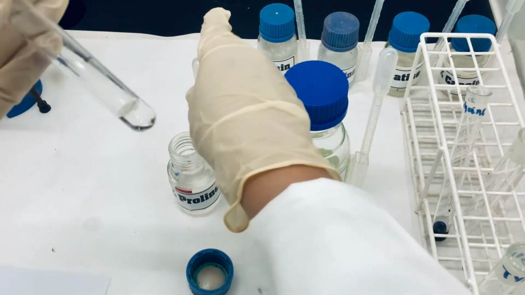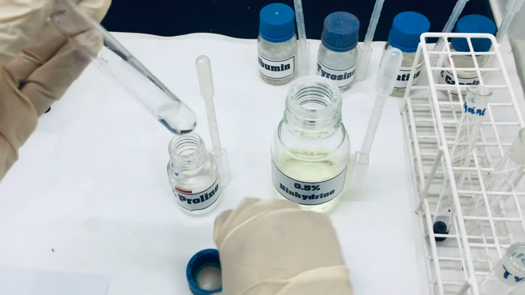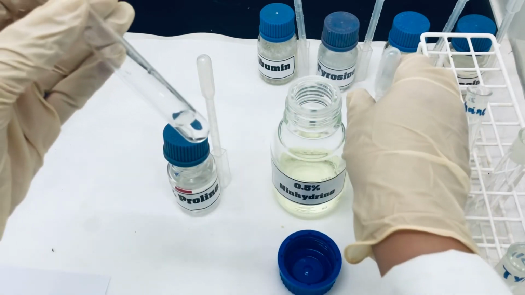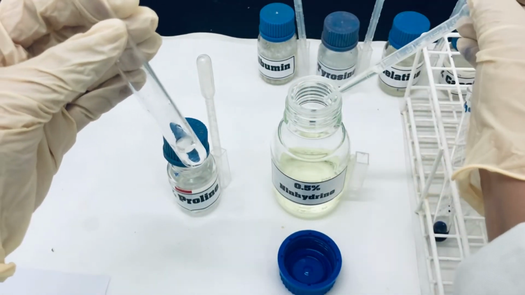We have added 15 drops of proline solution, and now we are going to add 5 drops of Ninhydrin.